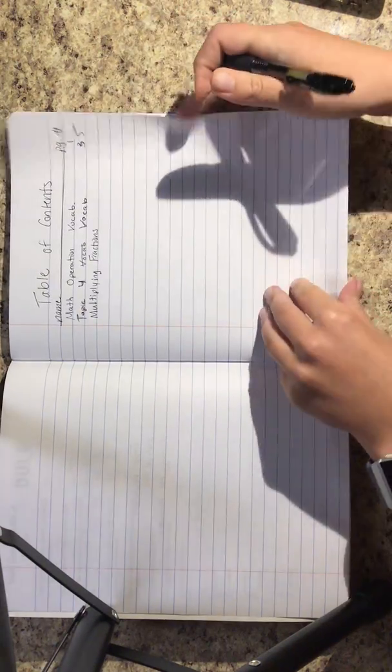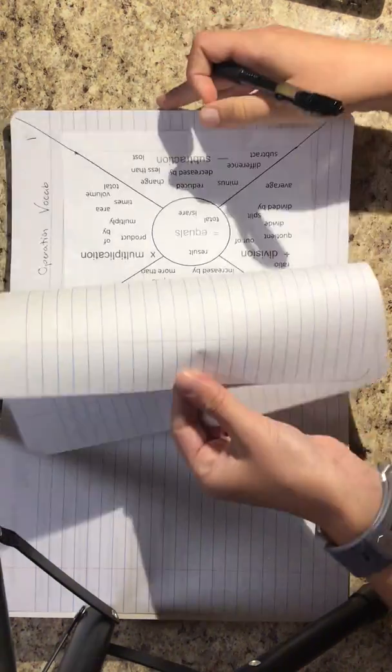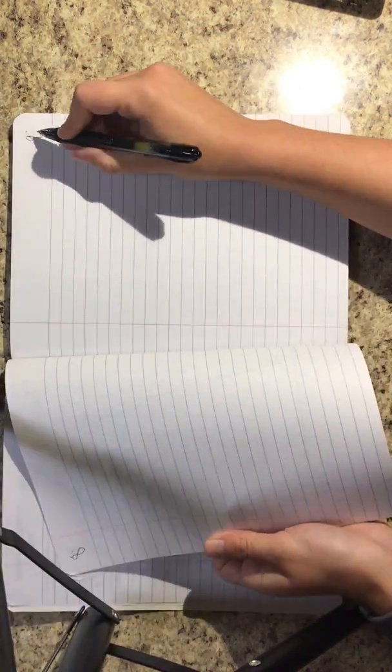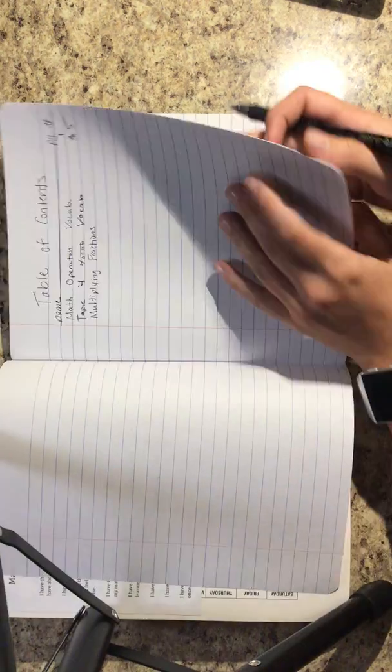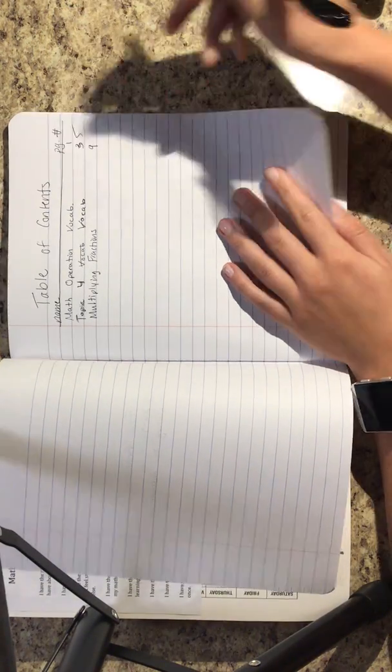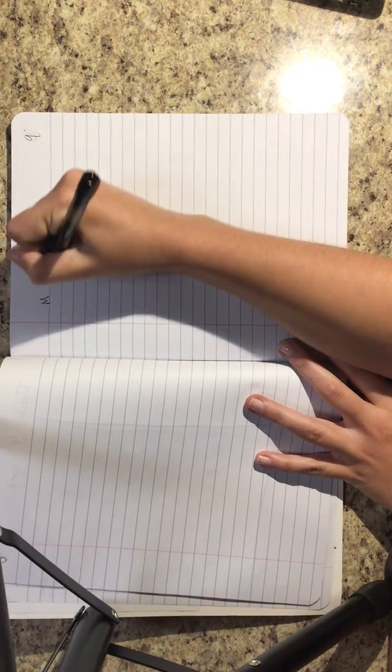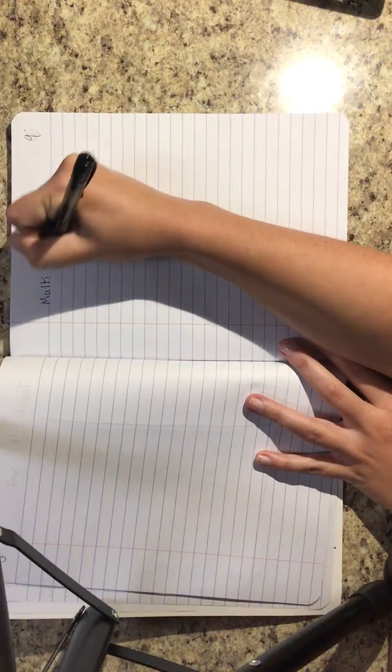And I'm going to go to my next blank page. Remember, your blank page might be different than mine, and that is okay. So my next blank page is page 9. We don't write on this side. So page 9. And then I'm going to take my title and put it on this page so I can find it really easily.